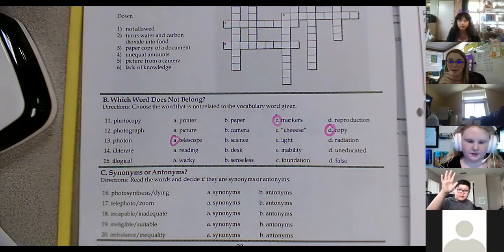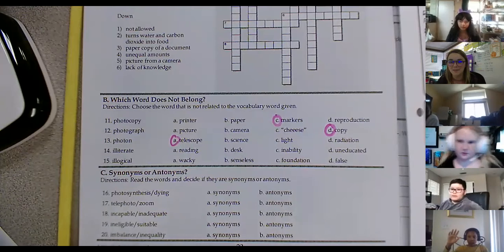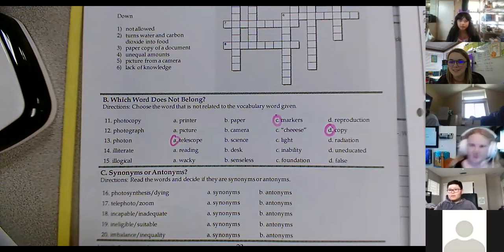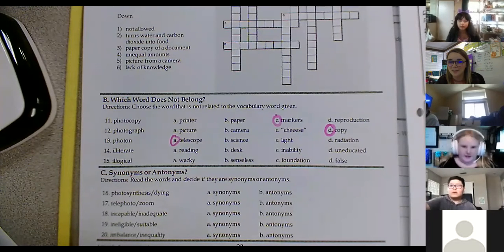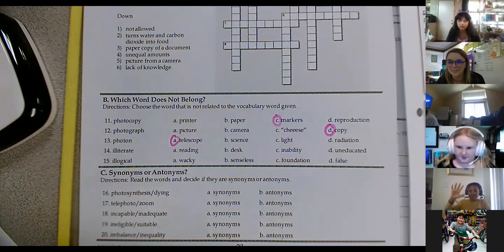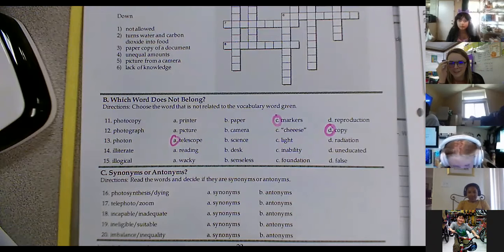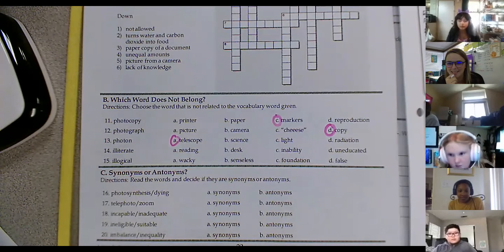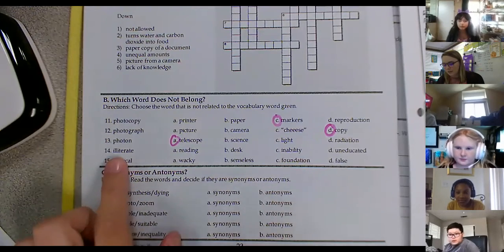Damien, I see you have your hand up, but hold on for just a second. I want to see if anybody else has any thoughts. Zarel, I saw your hand up. Oops, sorry, I clicked on Damien. Hold on. Zarel, what do you think, my friend? Logical? We're looking at the word illiterate.